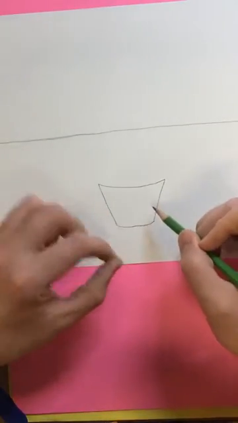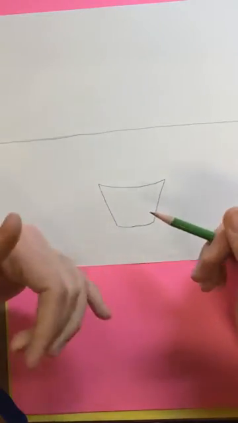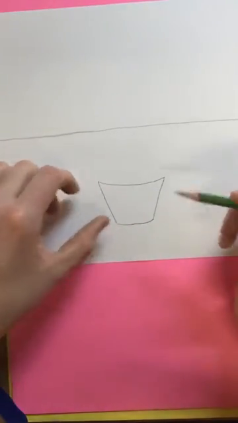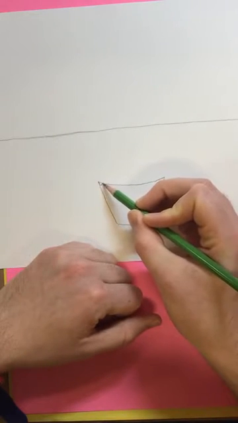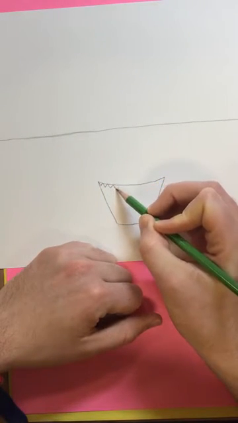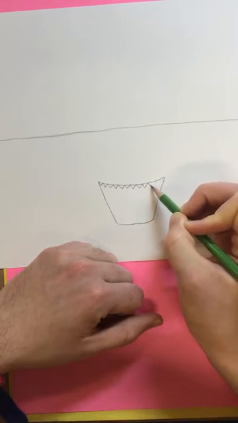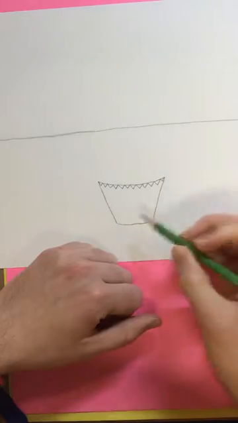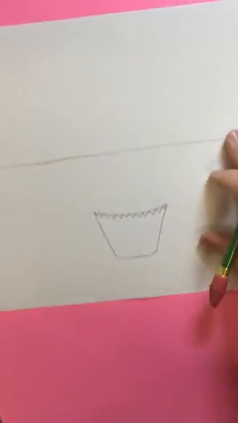Okay, now cupcakes, I have those really fun, wrinkly, zigzaggy kind of foil wraps usually. So I'm going to try and show that. So I'm going to go like this and create a zigzag line up here. And then at the point, let me zoom in.